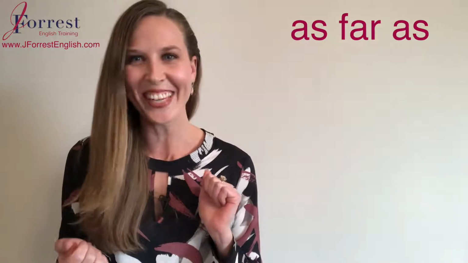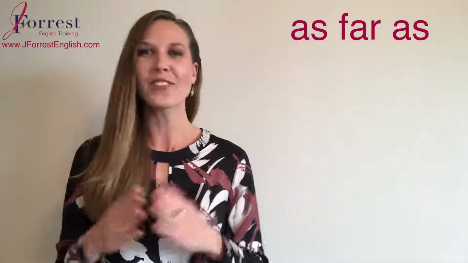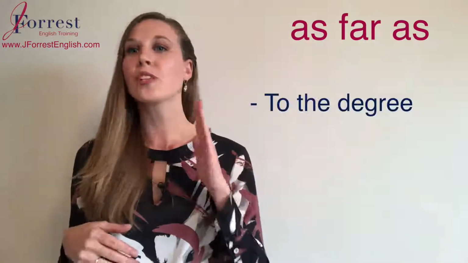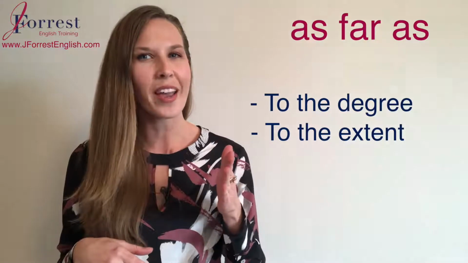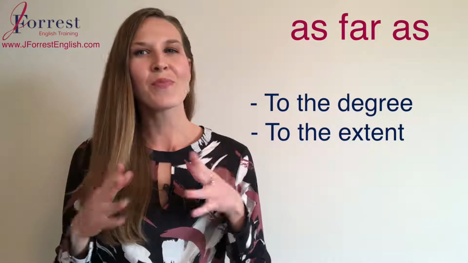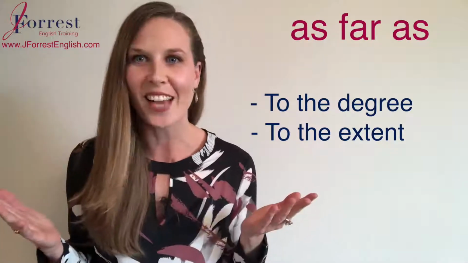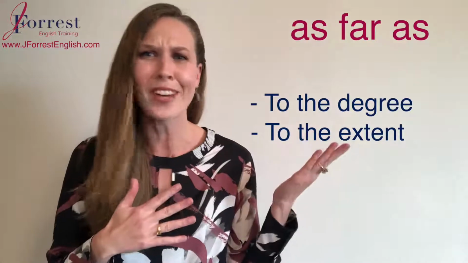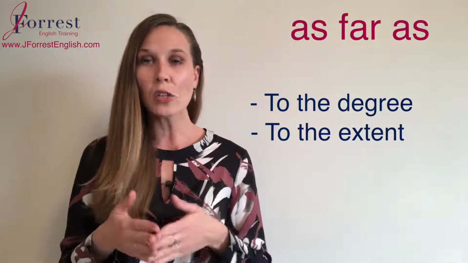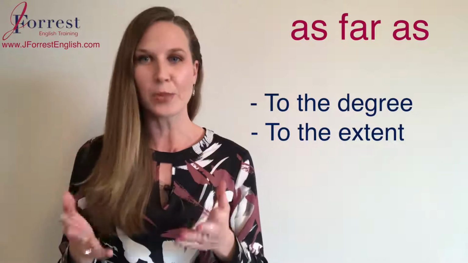So "as far as," in our first meaning, means to the degree or to the extent, okay? Now, this will make more sense if we just look at an example sentence, because it's really hard to explain something based on a definition. So let's take a look at a natural example that uses this expression.